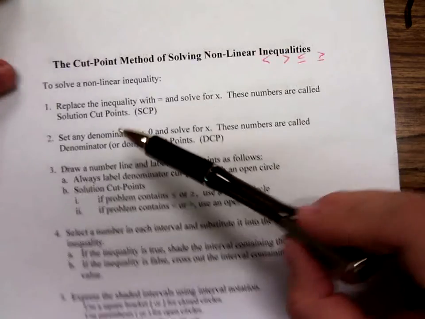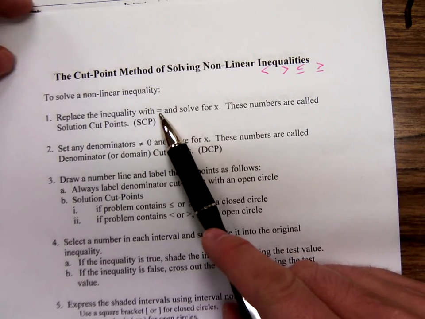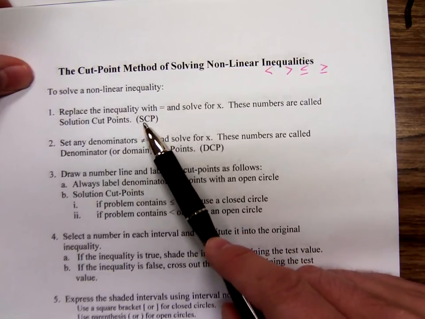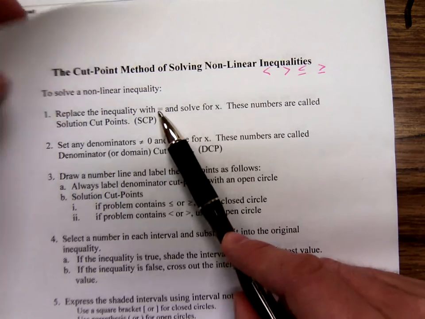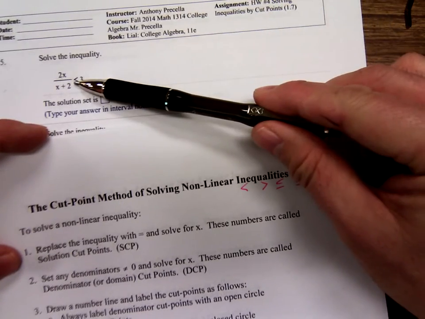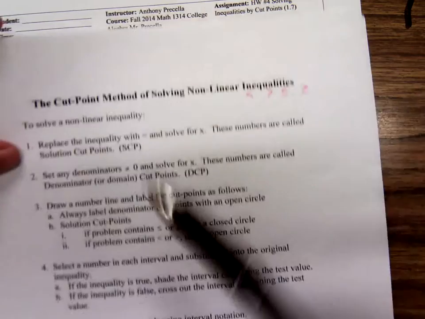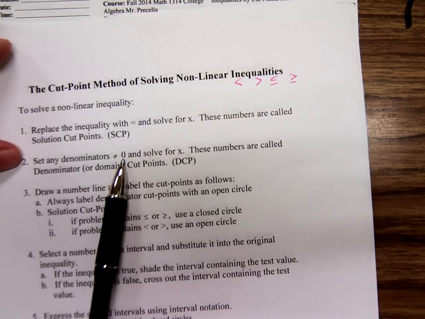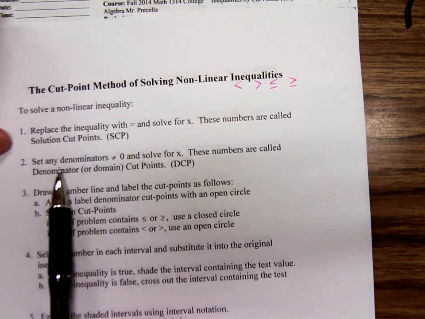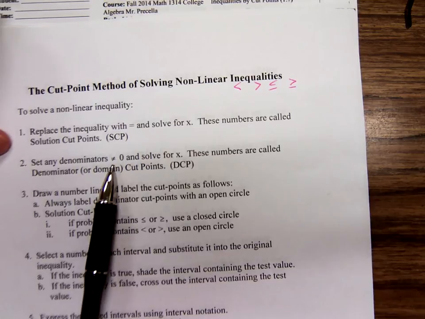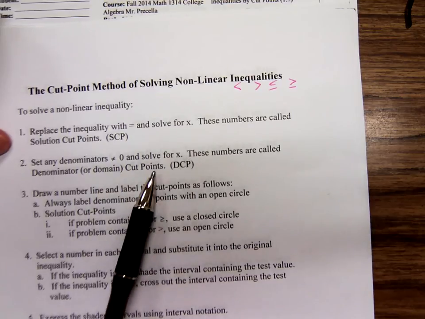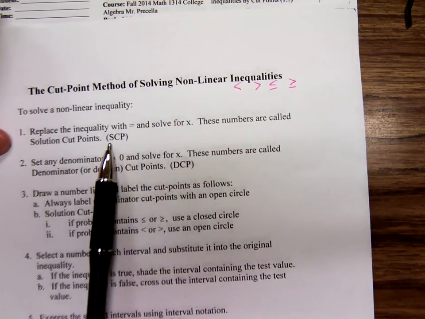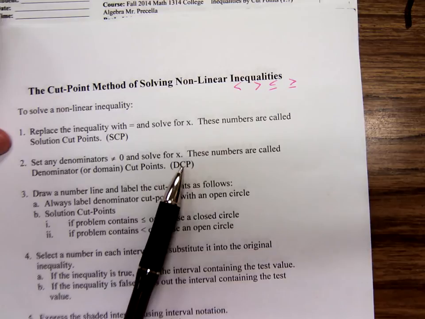You're going to start off by replacing the inequality symbol with an equals and solve it. Those are going to be called the solution cut points. Replace with an equals and solve. Then you're going to remember that any fraction, you can never have a denominator as 0. So you're going to take any denominators that you have and set them not equal to 0 and solve for x. Those will be called the domain or denominator cut points.